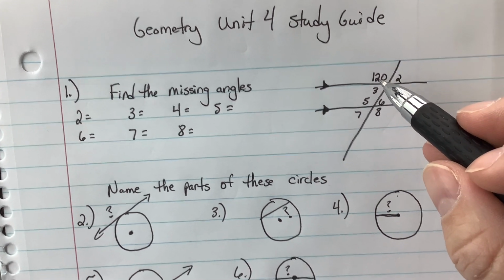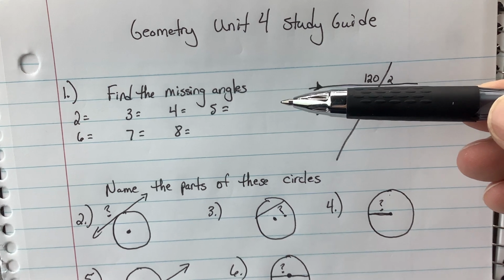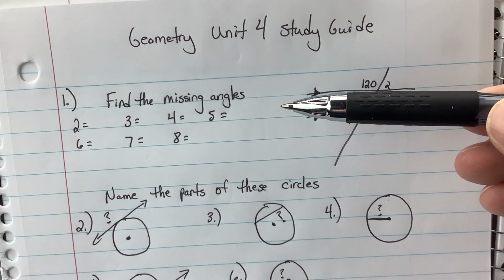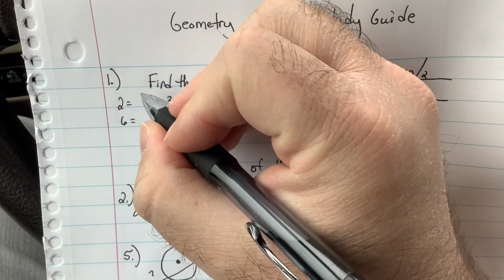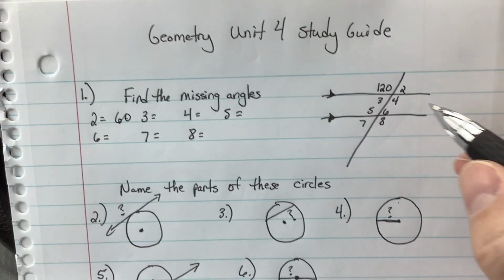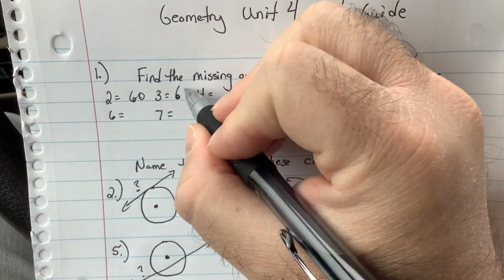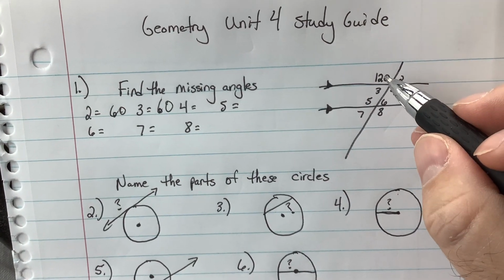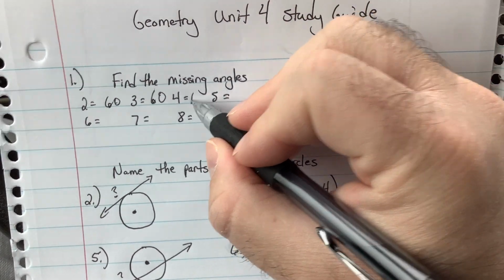So if this one's 120, this is a linear pair. Number 2 is a linear pair with it. It's a straight line if you look. So if that one's 120, this one is 180 minus 120, which is 60. Which means angle 3, which is a vertical angle, is also 60. Okay, angle 4 is a vertical with that one, so it's 120.